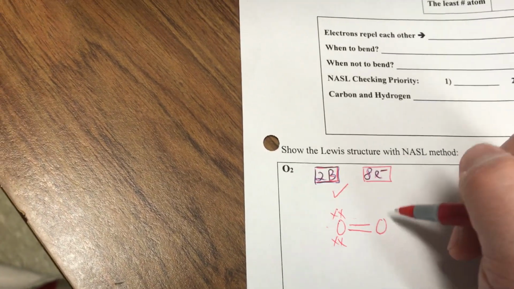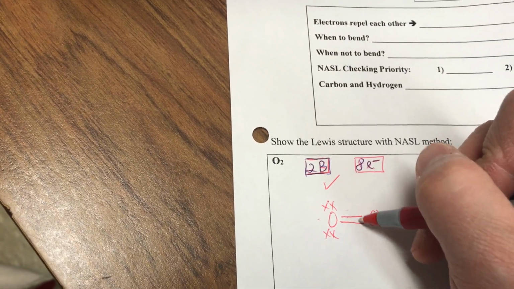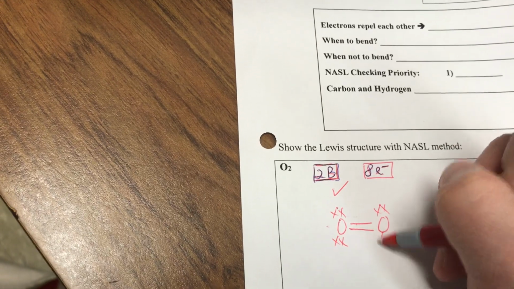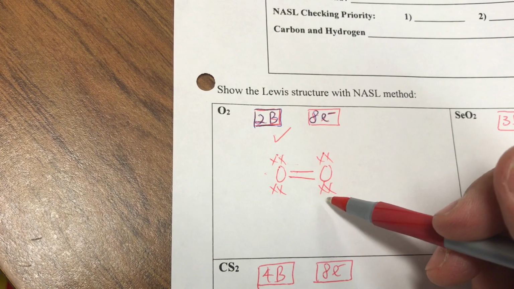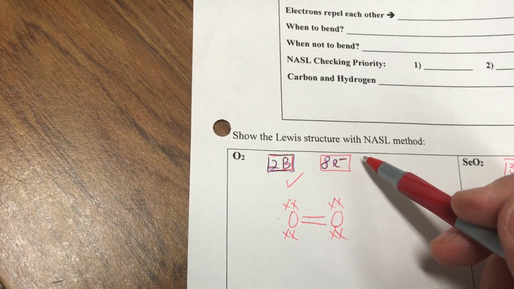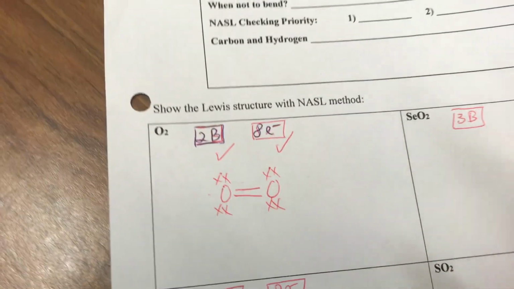And same thing for this oxygen, it's not happy because it has 2, 4 only. So I'm going to put 2 and 2. So now both oxygens are happy. Now if you look at the picture, I have 8 electrons on the picture and 8 electrons from the NaSl. So all set. And no central atom, so no bending at all.